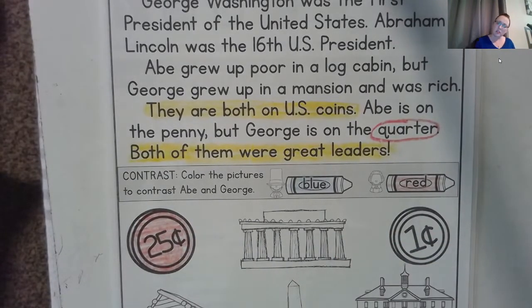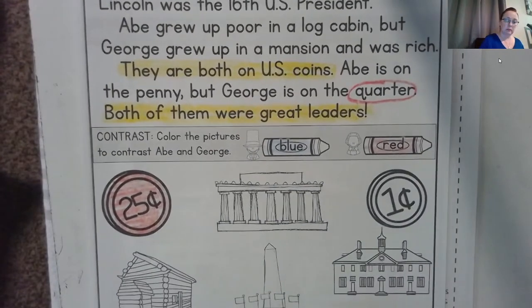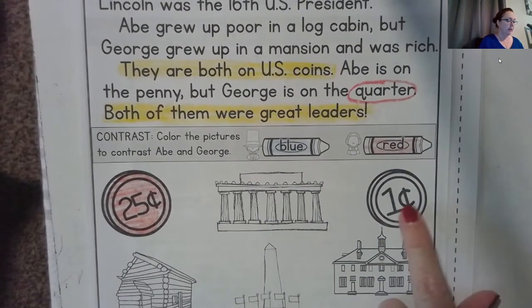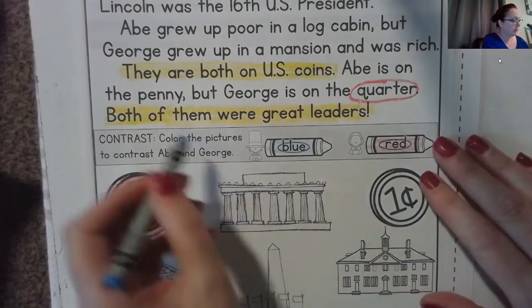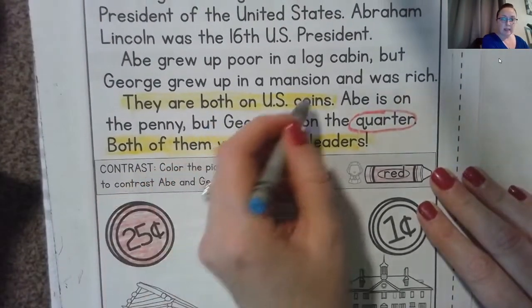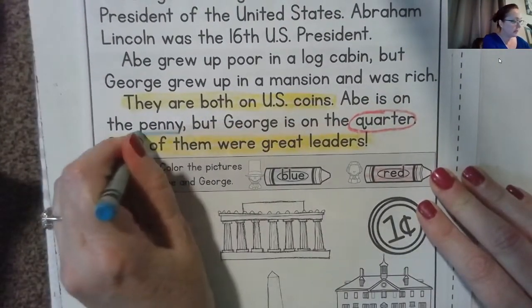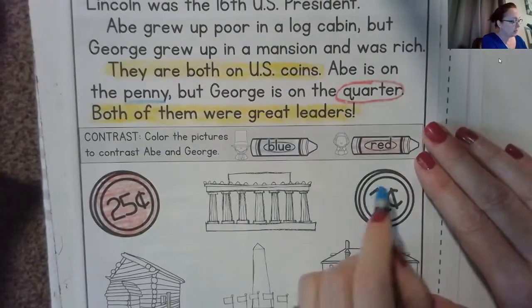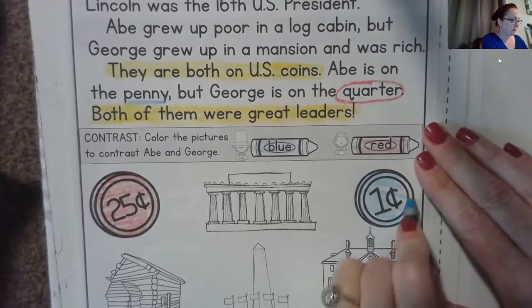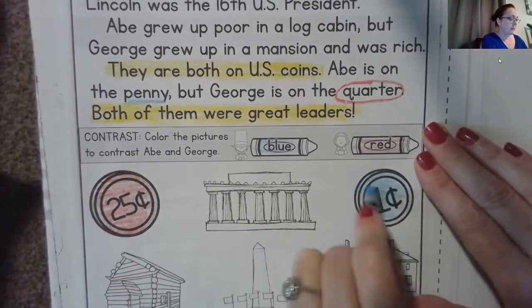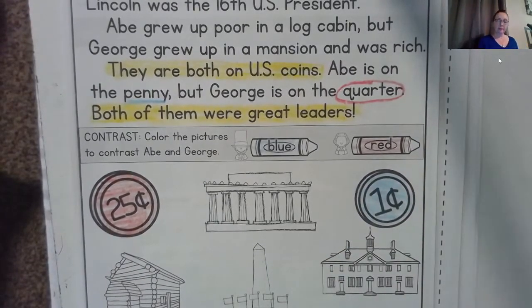What else belongs to George, I wonder? Well, let's take a look. What about the penny? Is that George? No, that's Abe. And we can go back. Abe is on the penny. Looky there. So I'm going to take my crayon. There we go.